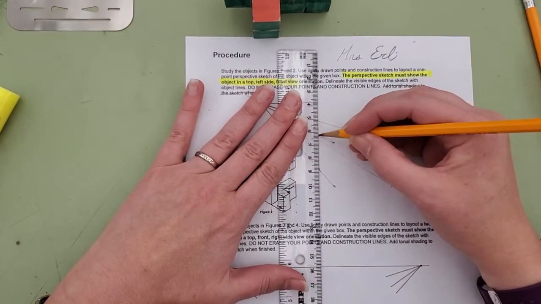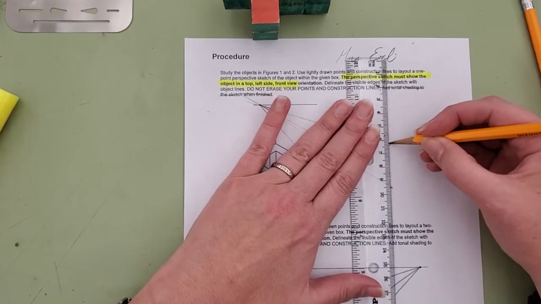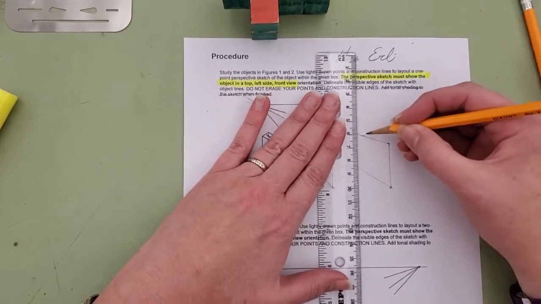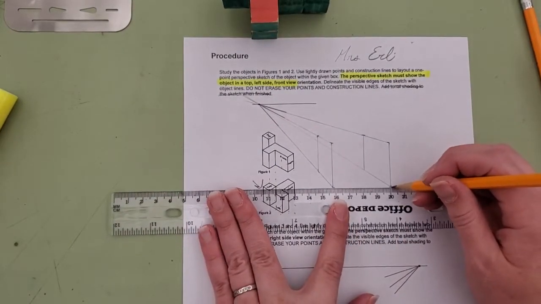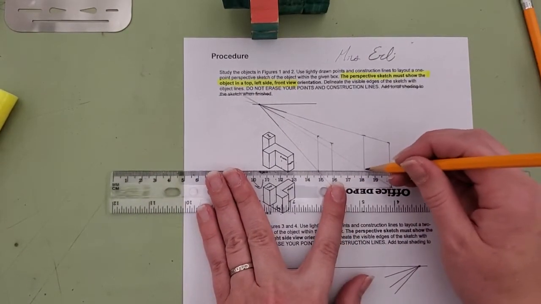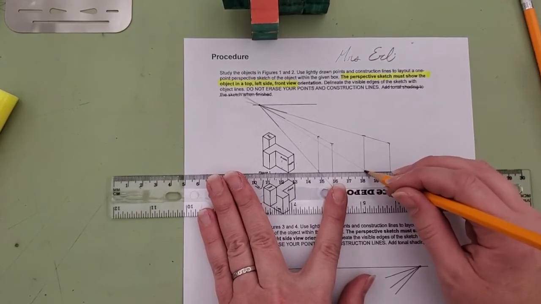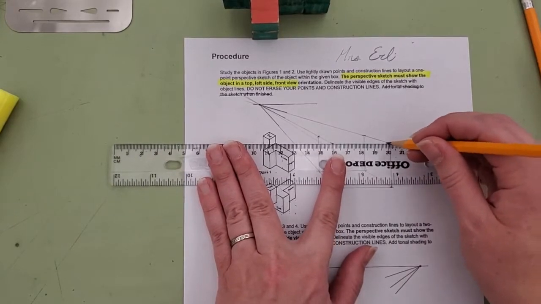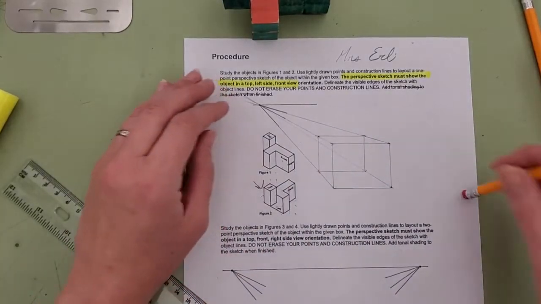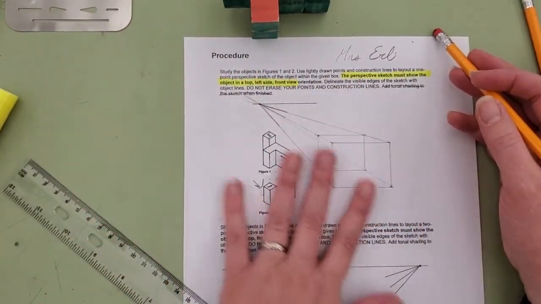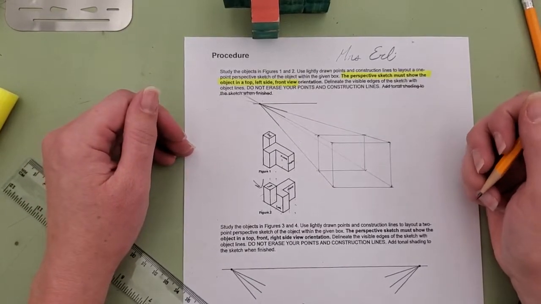I'm going to enclose my glass box by using vertical and horizontal lines. Okay. And again, these are supposed to be construction weight lines, but I'm drawing mine a little bit dark. That way you have a better chance of actually seeing them.